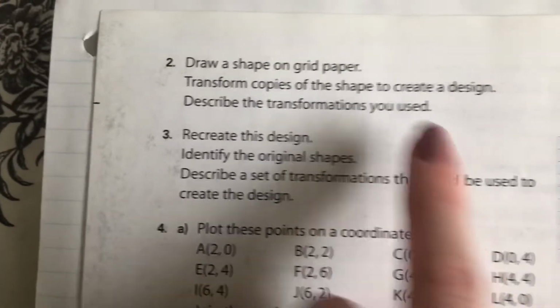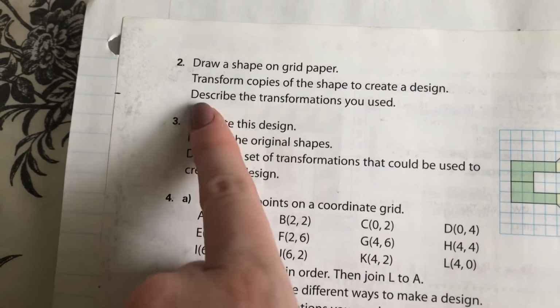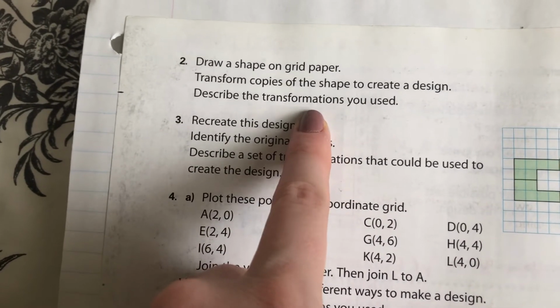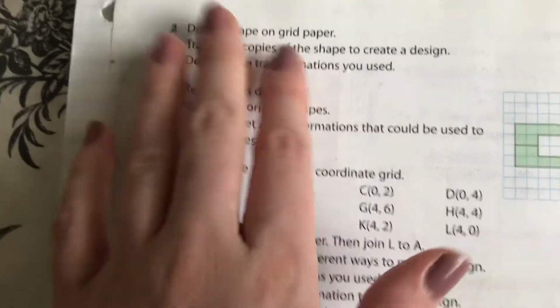Okay. Number 2, this is where you got to draw your own shape, transform copies of the shape into a design, and then describe your transformations. This will have so many different possible answers, so I'm not going to go over this one.